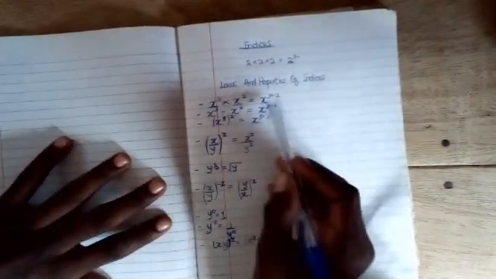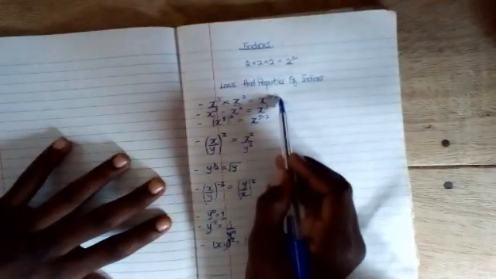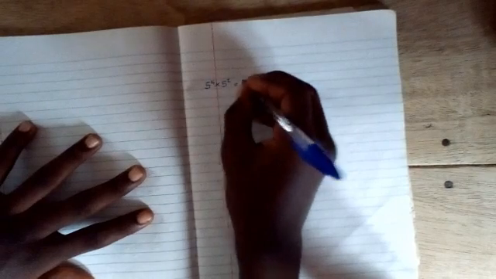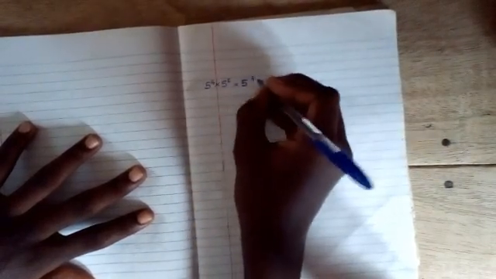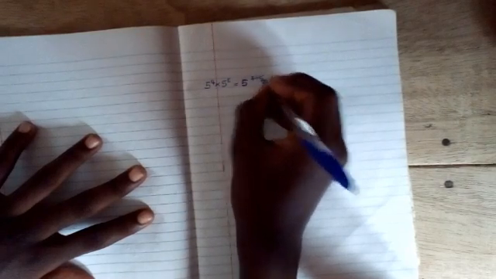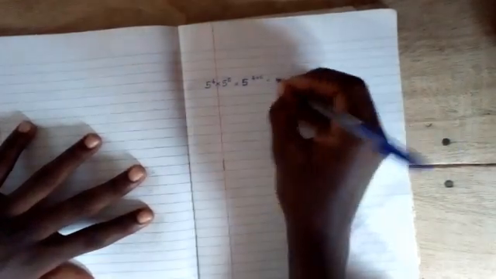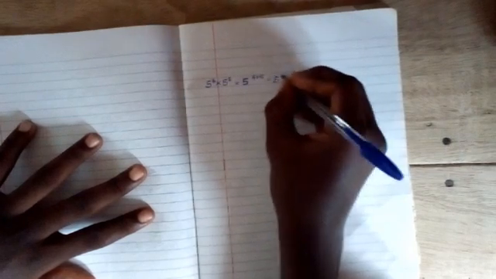So from this property that we've learned, the first one, we could see that when they are multiplying, repeat the base, and in this case the base is 5, and then add the exponent, 4 plus 5, which will now give you 5 exponent 9.